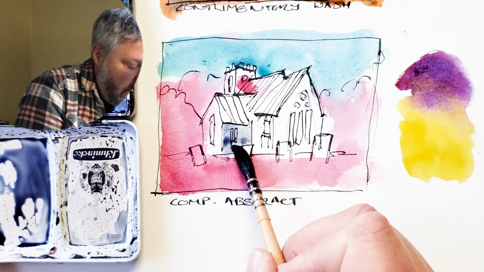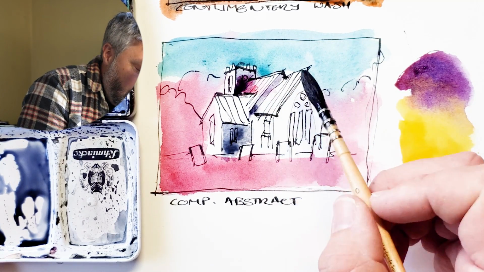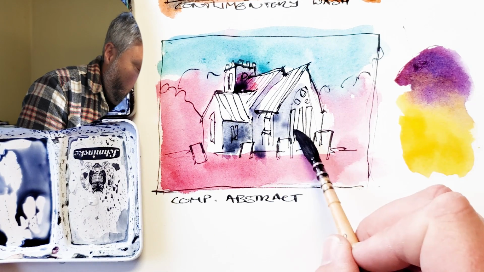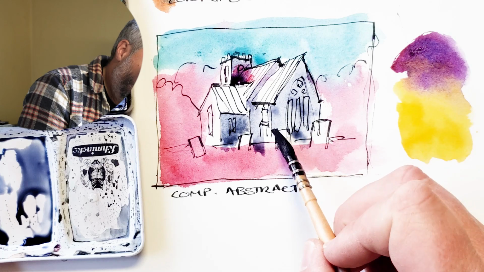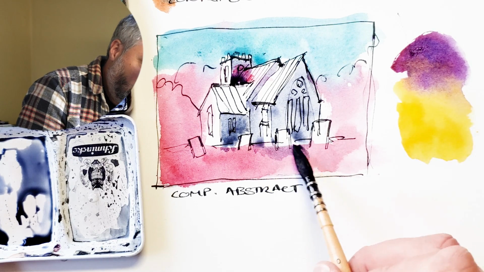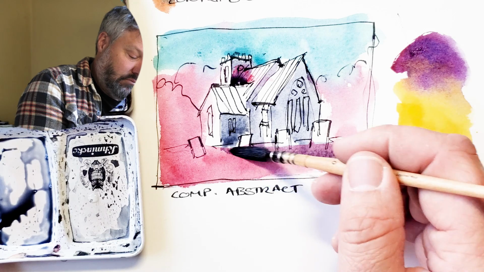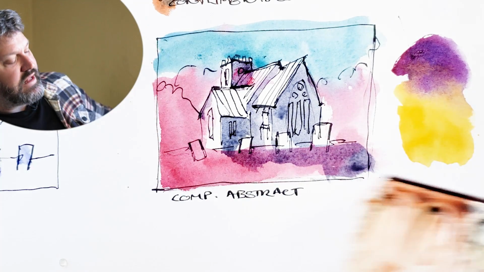I quite like that, so let's do that. I'm not bothered about that bit there. Maybe some shadow down here. Okay, so there you go.